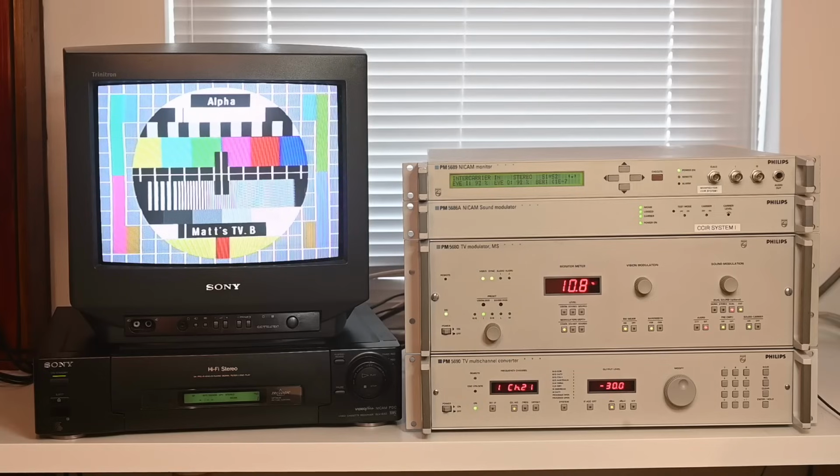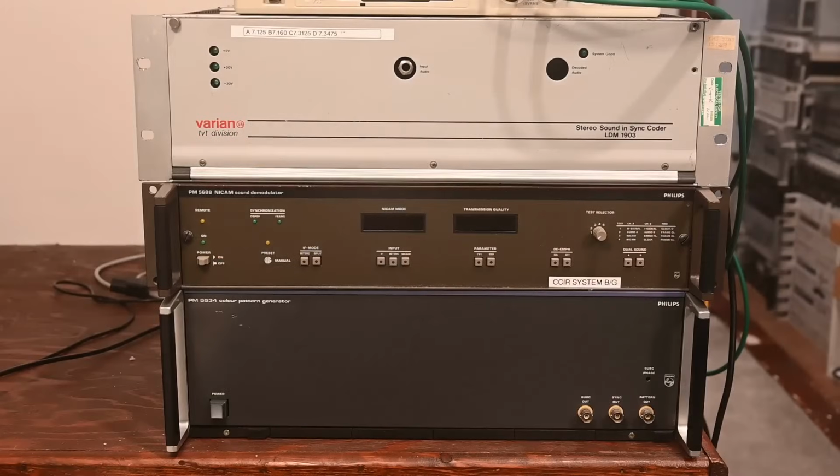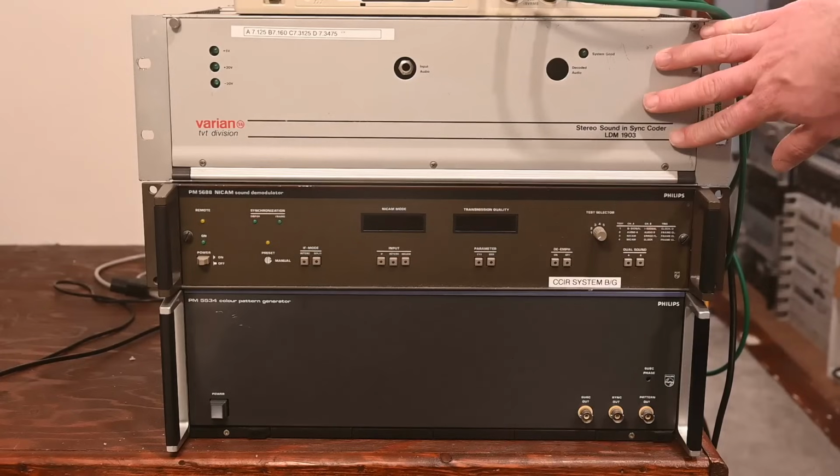Anyway, so I think we've done a pretty good demonstration of this problem here, so it's time to put all this equipment away and get out the SiS equipment that of course we came to this video to watch. So this is our new Sound and Syncs based studio, and it is completely different to what we had before. At the top here we have our SiS coder.